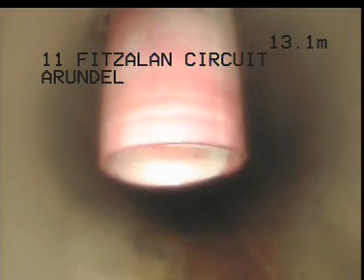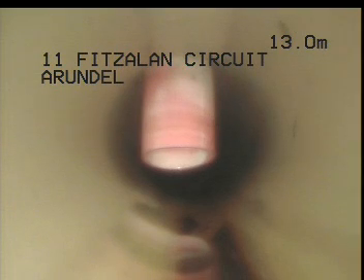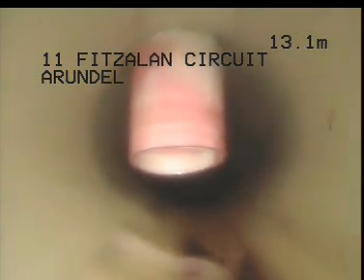Okay, so we appear to have about a 40 millimetre pipe. I think that's Class 12, which has been dropped directly into the stormwater drain. I'll just go and mark this location.